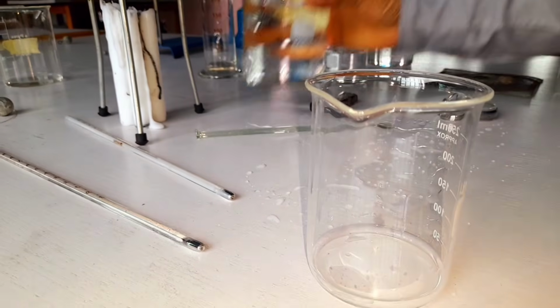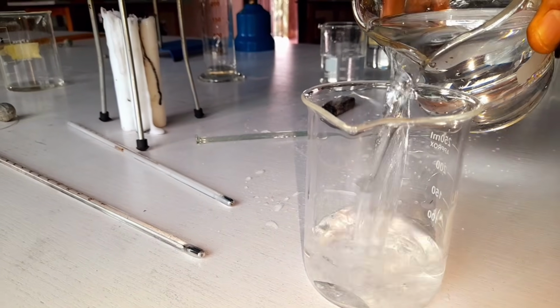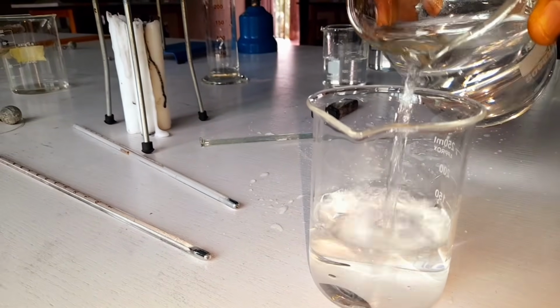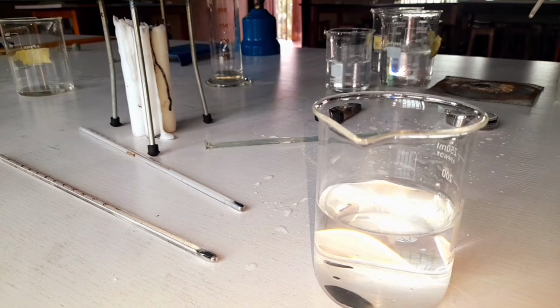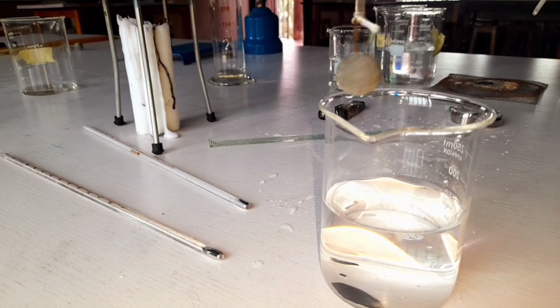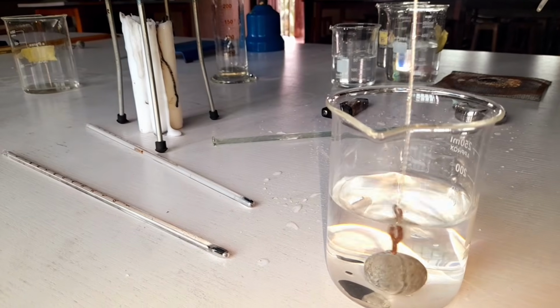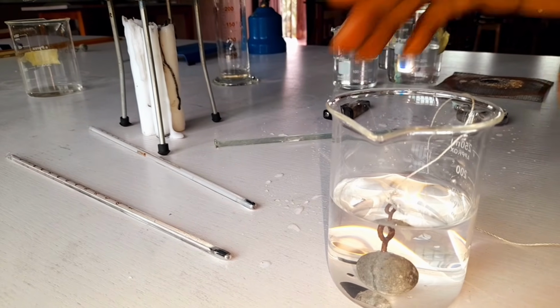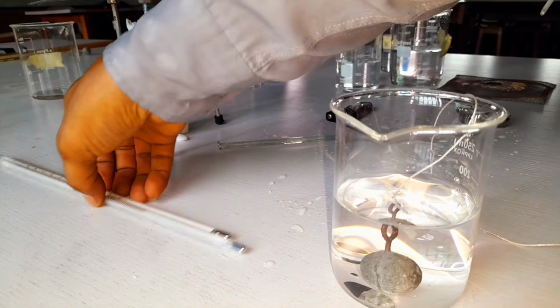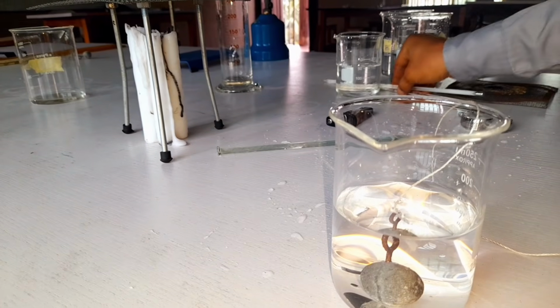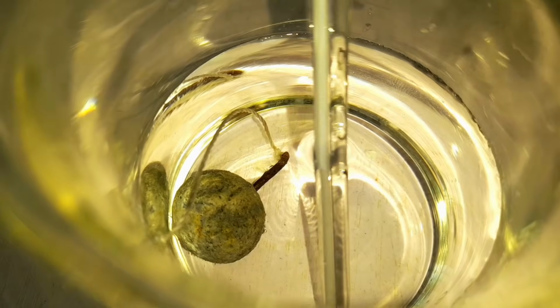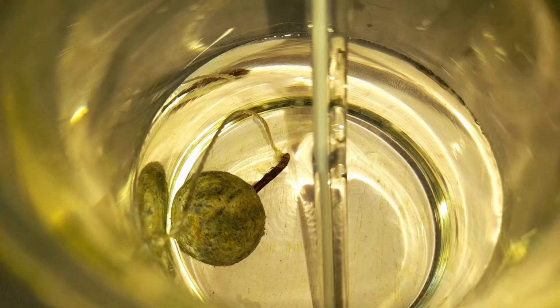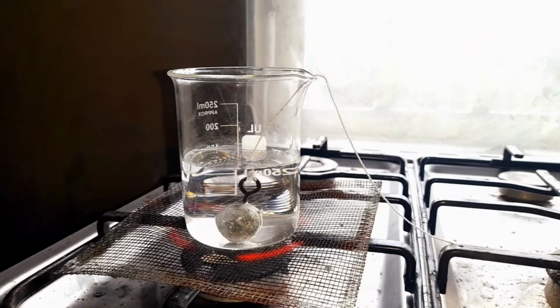Now on the second beaker, I'm going to just pour in water that can just cover the pendulum bulb. Then carry the pendulum bulb by the thread and put it into the beaker of water. Now I'm going to put this on my source of heat and heat it. As you are heating this, observe this.